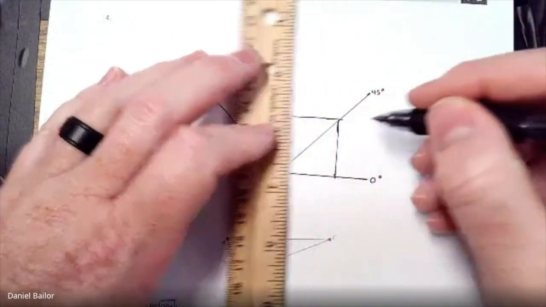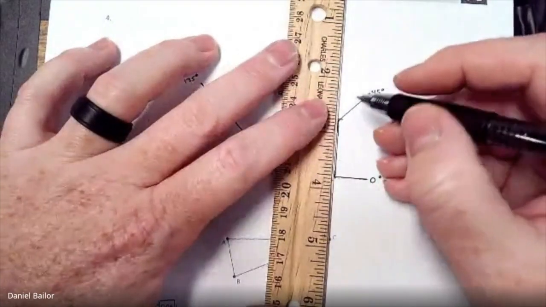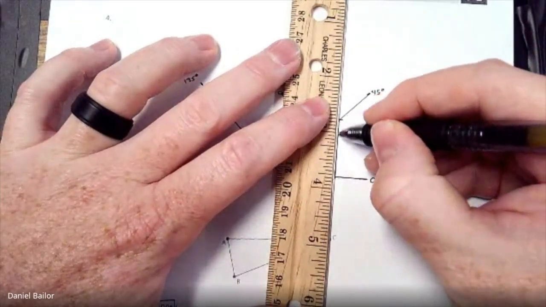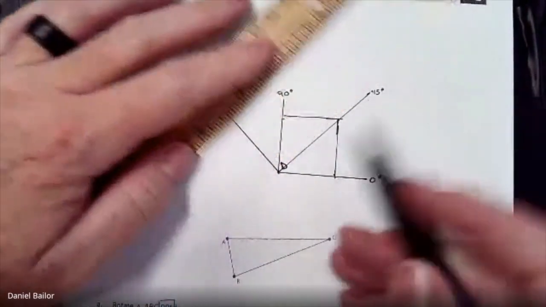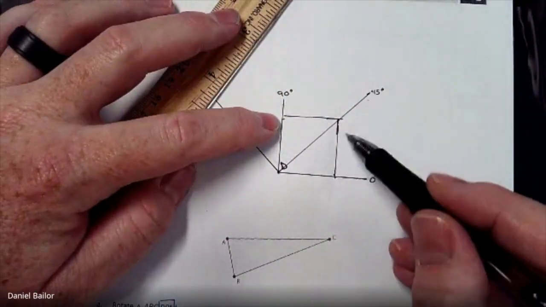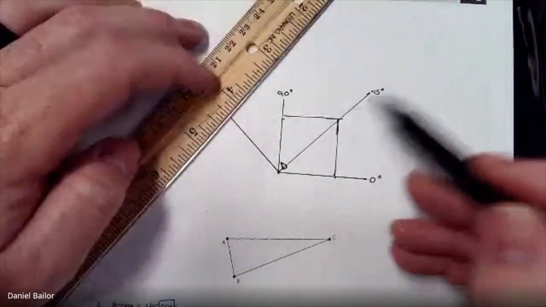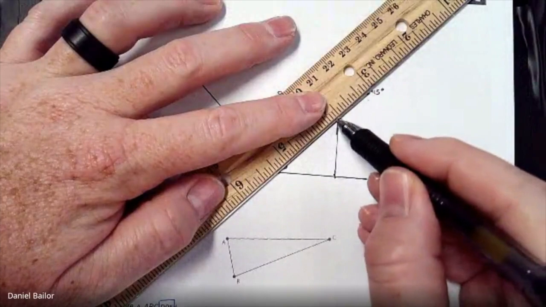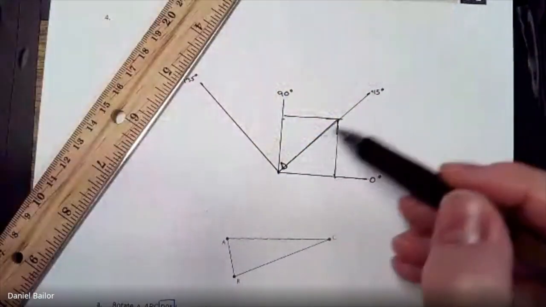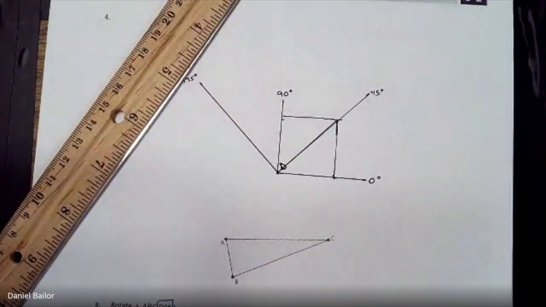If you make a square in between 0 and 90, 45 degrees is the diagonal that connects the square corners. So that's how you can do it if you don't have a protractor.